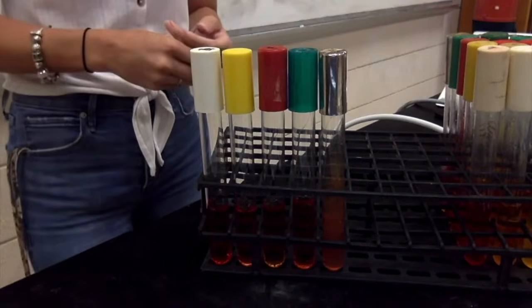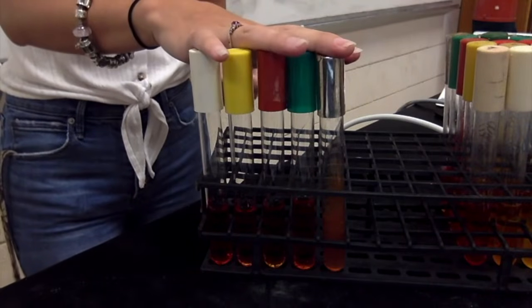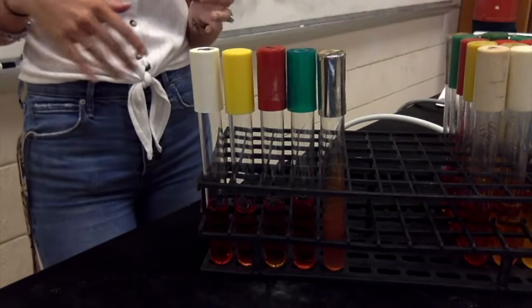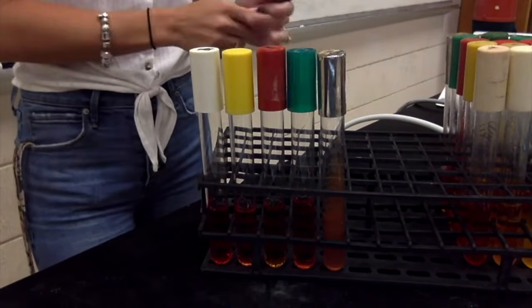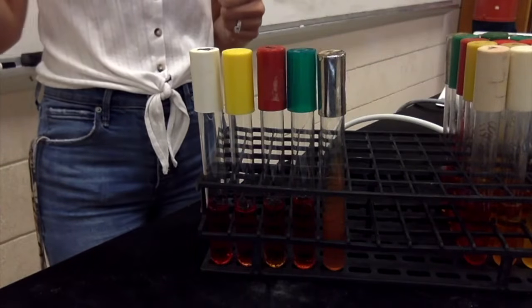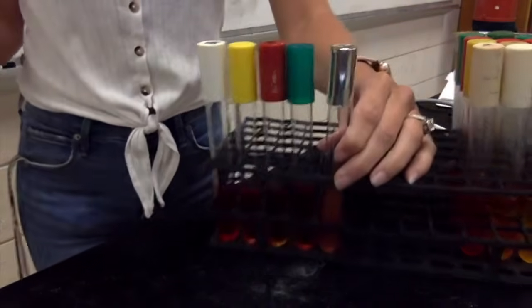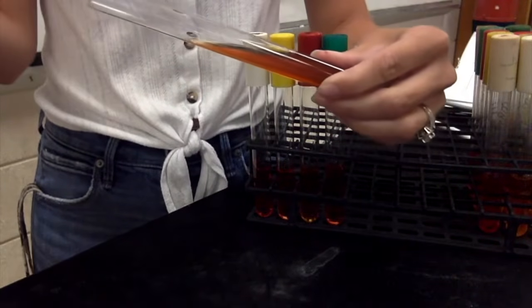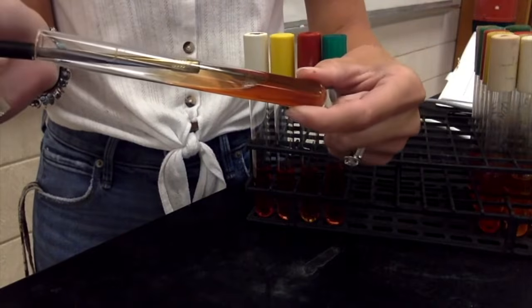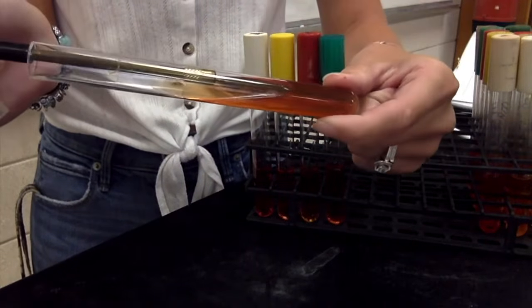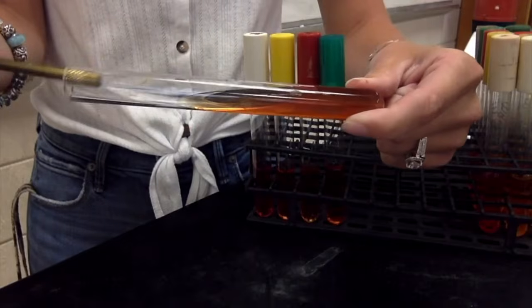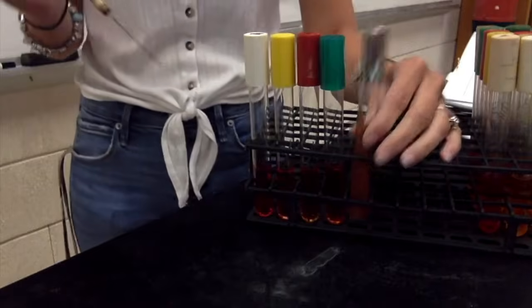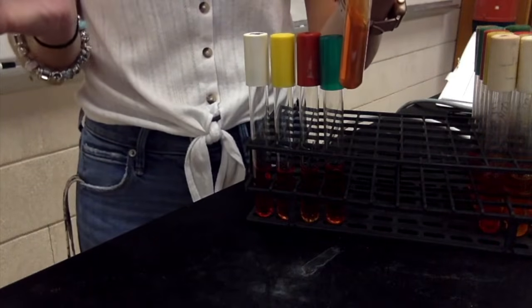Okay. So to inoculate these tubes, now I'm not actually going to inoculate them, but I'm just going to show you how I would do it if I was doing it in class. I would use my loop, flame my loop, go in and get my bacteria. You could use it off of a slant. And to inoculate the TSI, I would stab all the way down to the bottom of the tube, and come back up and slide across the top of the slant.